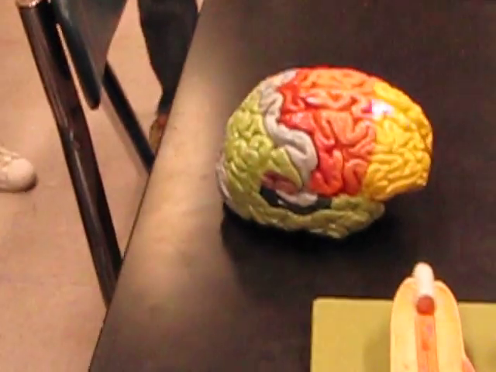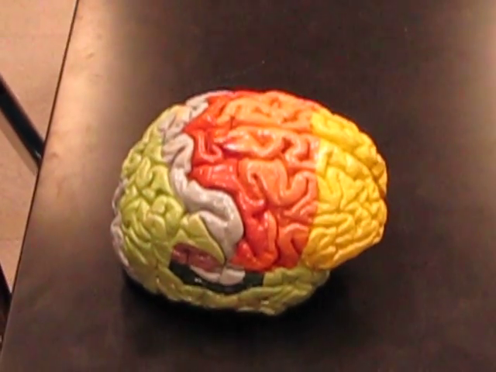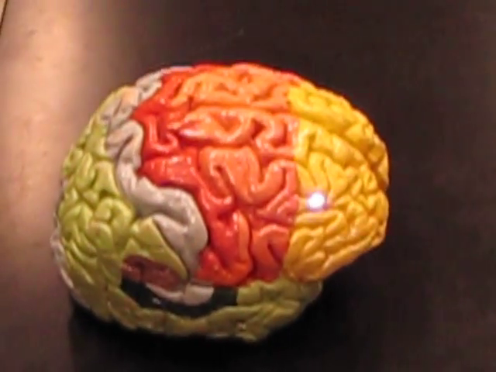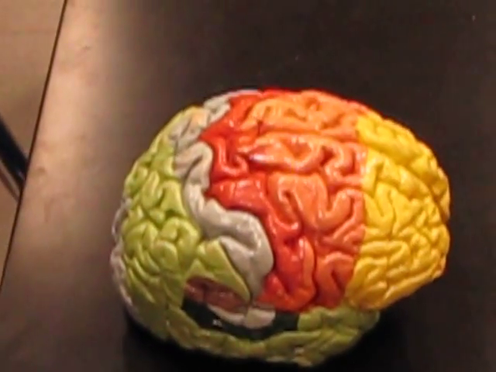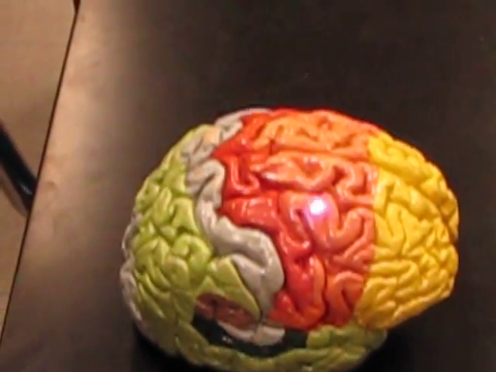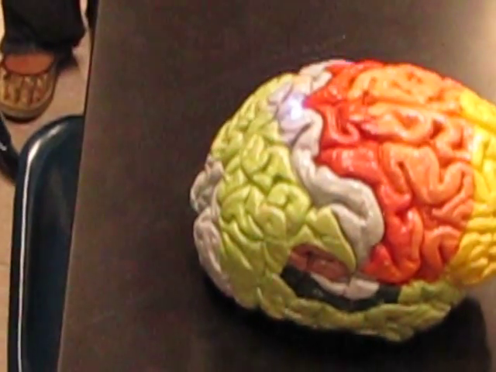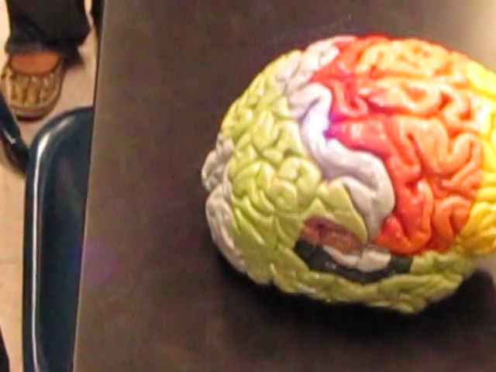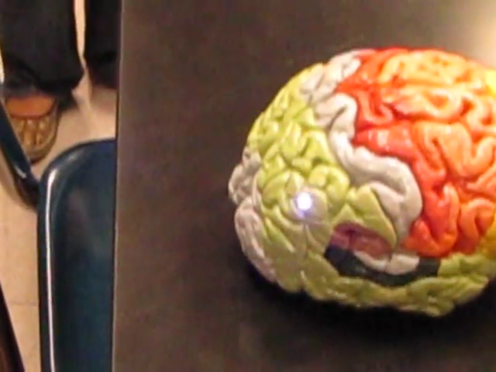Okay, functional units of the brain. So now we're looking at the areas of the brain that kind of do things, okay? So we have the prefrontal cortex, motor association, primary motor. We have primary somatic sensory, somatic association.